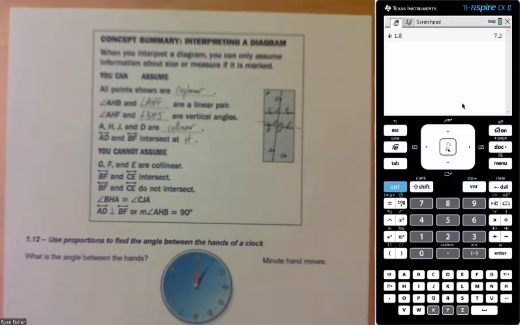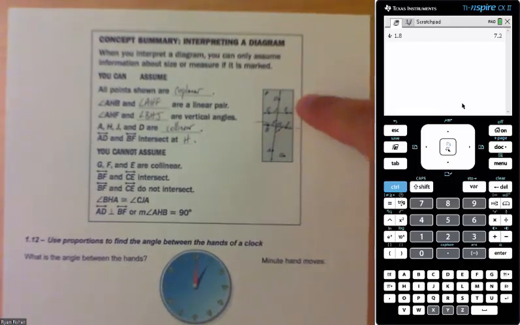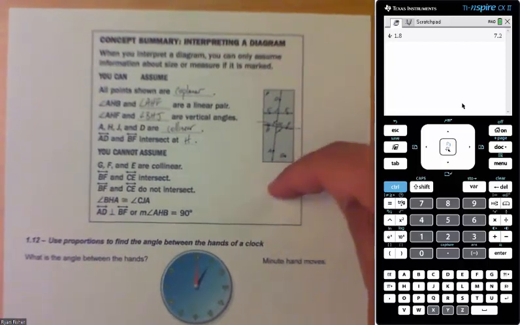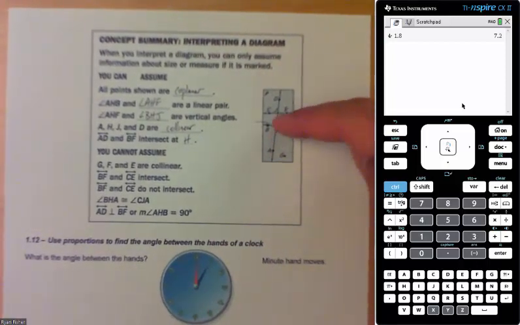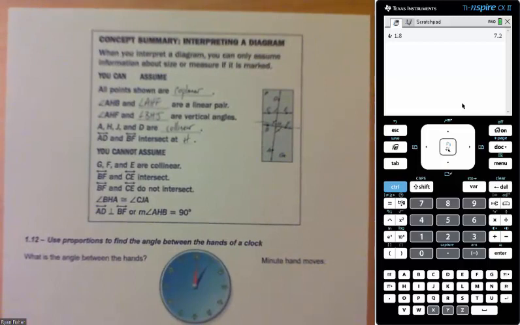So, to contrast that, things you should not assume. You should not assume that G, F, and E are all on the same line. They might look like it, but if there's not a line drawn through them, like the points above, A, H, J, and D, if there's not a line drawn through 3 or more points, you should not assume that they all lie on the same line. That is not allowed.